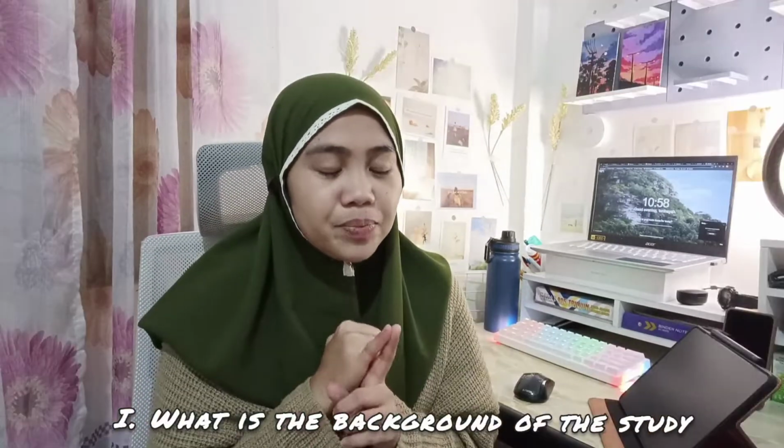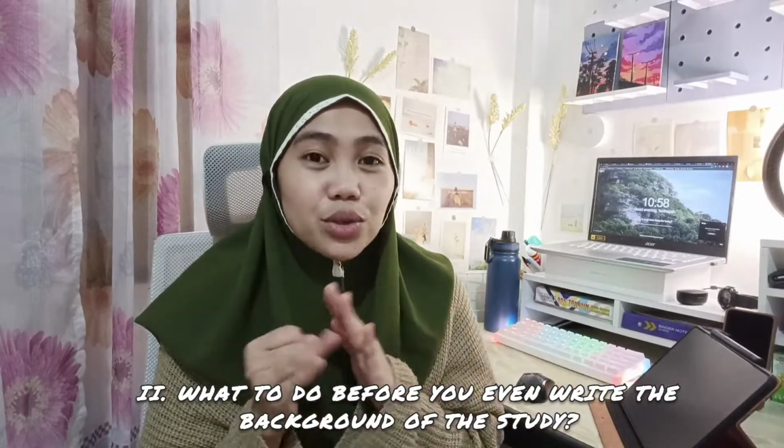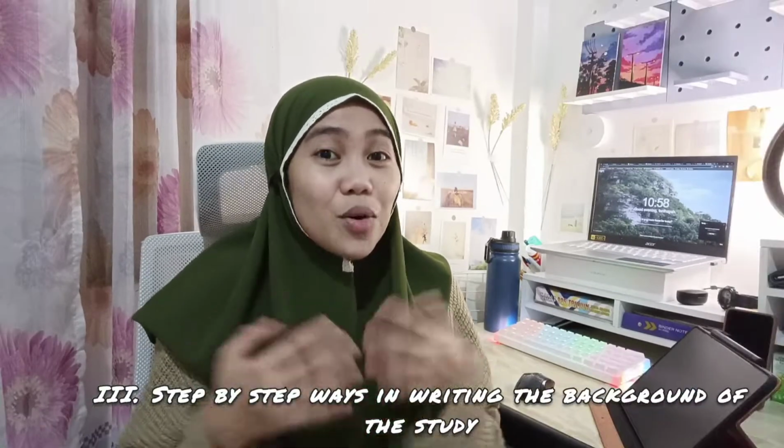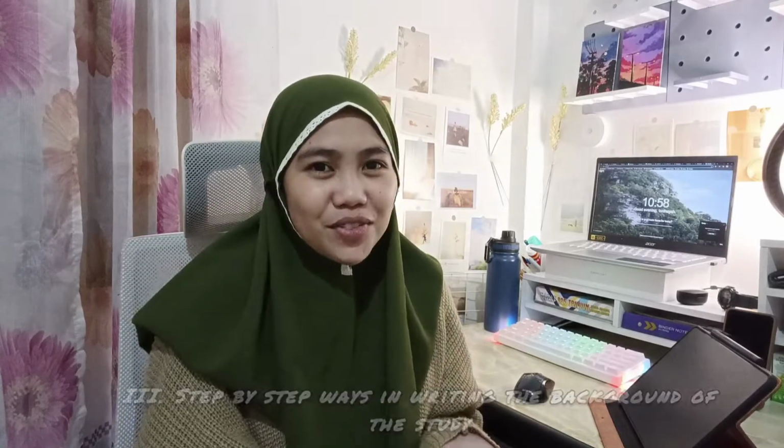Particularly, i-divide natin yung usapan or yung discussion natin into 3 parts again. The first part will be i-define natin kung ano yung background of the study. Yung pangalawang part naman ay I will give you an advice on what to do prior to writing your background of the study. So ano-ano ba yung dapat na gawin mo before you even write the background of your study. And then the third is yung step-by-step ways kung paano natin isulat yung background of the study.